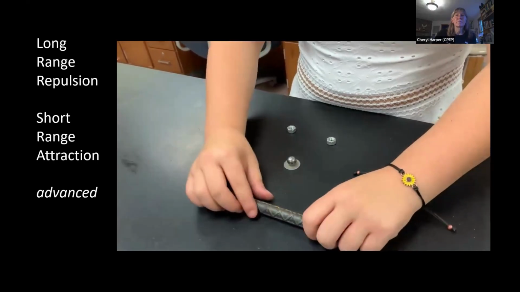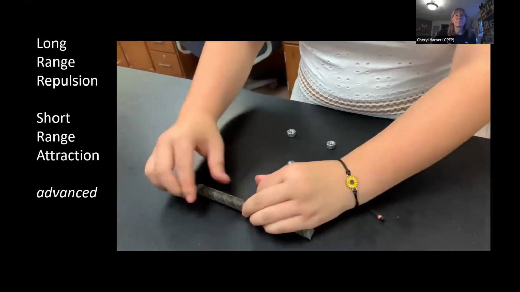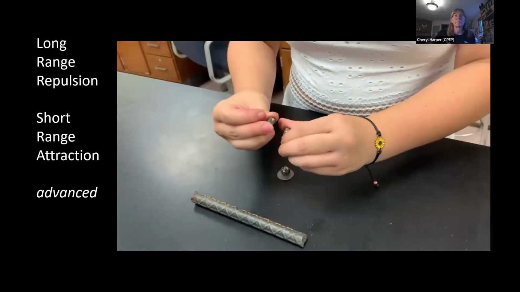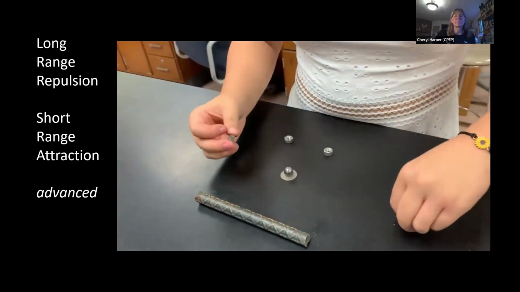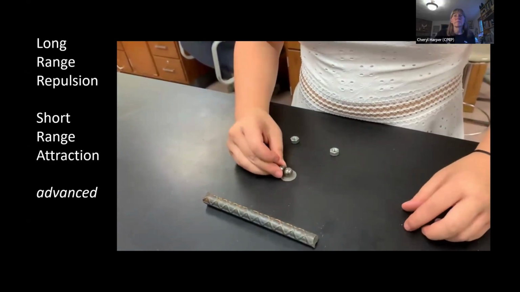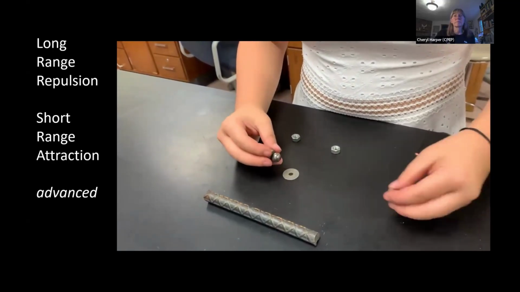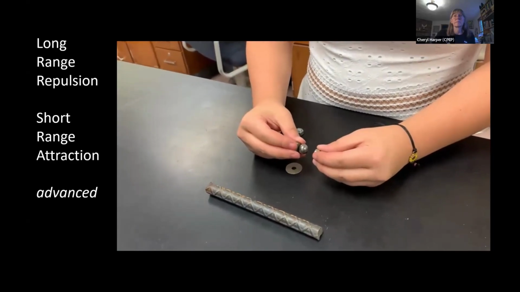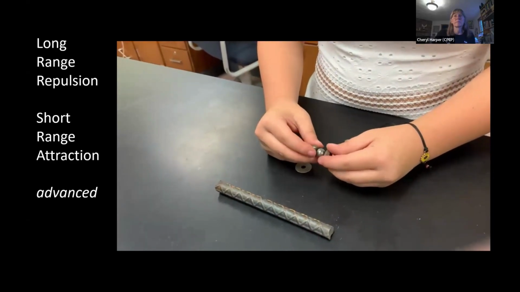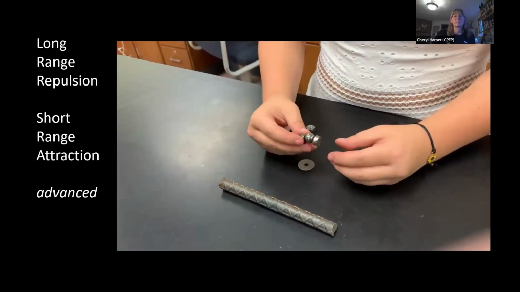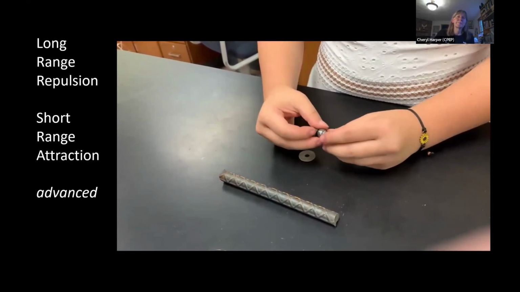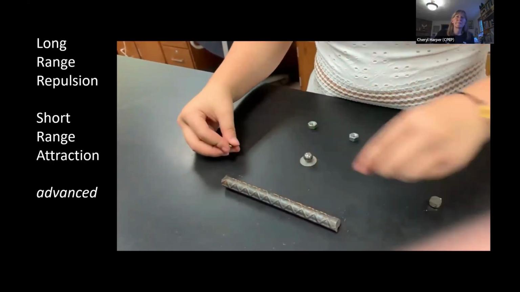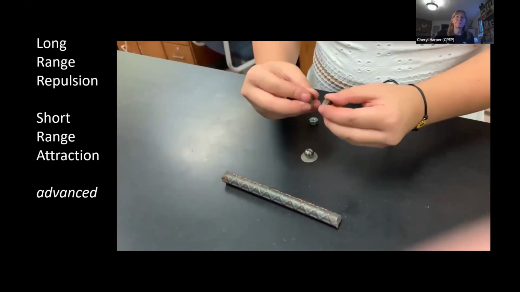Now she's going to take those off of there, and still making sure that the like sides are facing each other, she's going to put one on one side of a ball bearing, and as she brings the other one near, she still notices repulsion, but if she shoves them close enough together, she's going to notice that there is attraction.